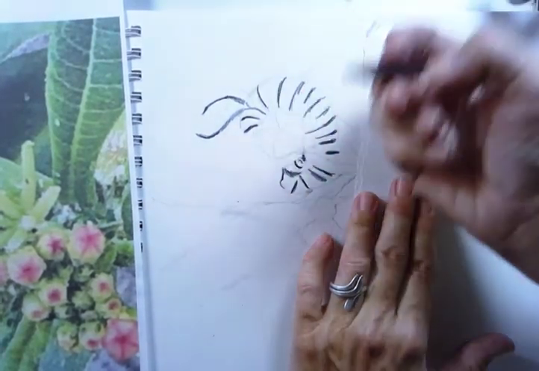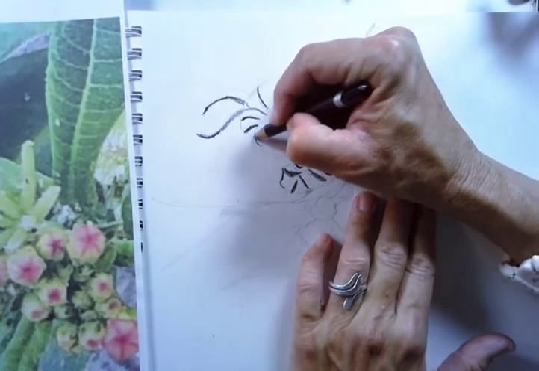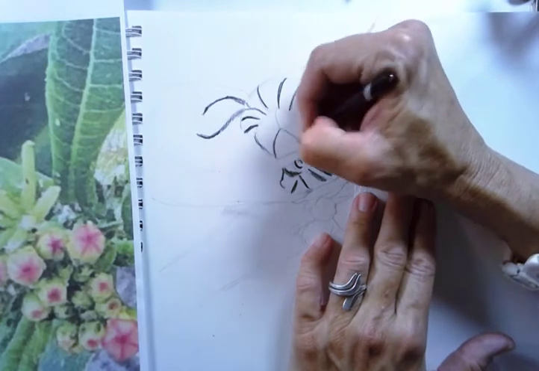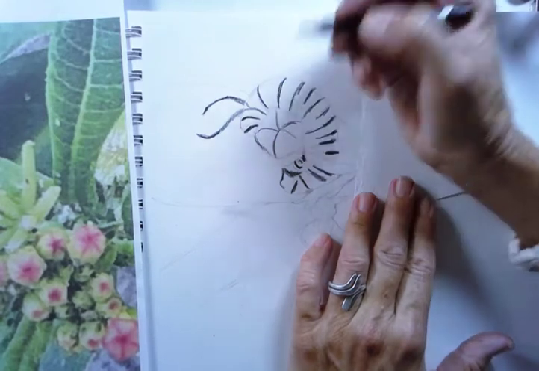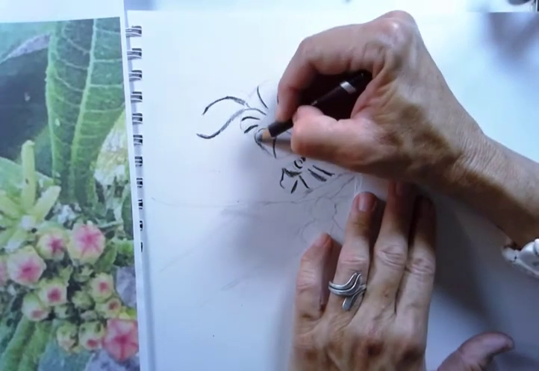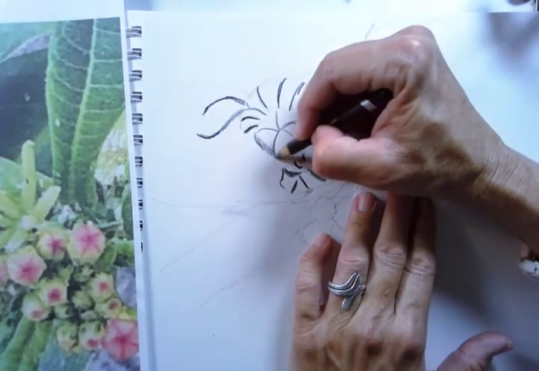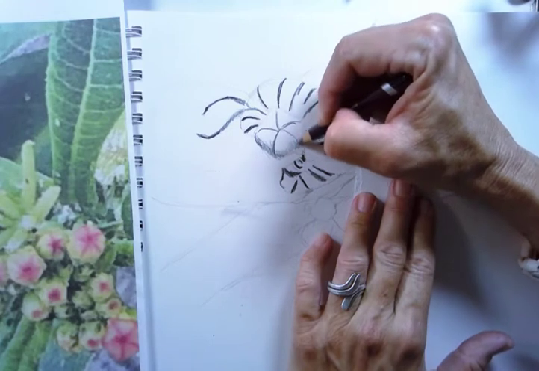Now I'm going to just keep working in pencil for this sketch, and I'm just going to add a little bit of color. I can do my shading in pencil, and then just add a little bit of color.